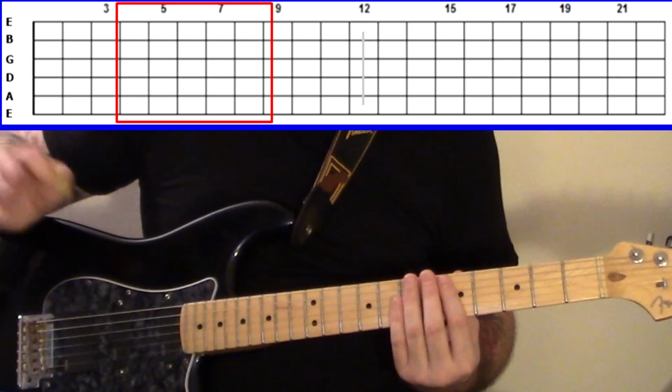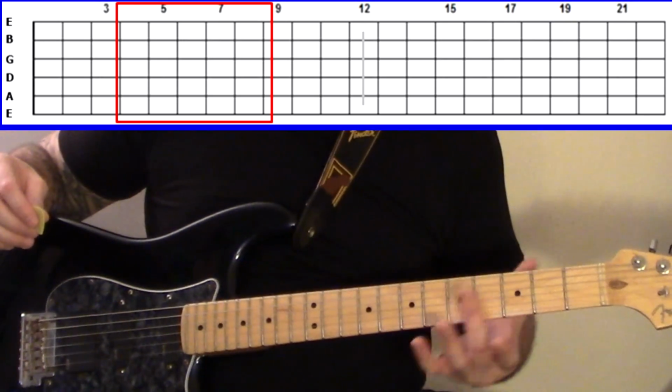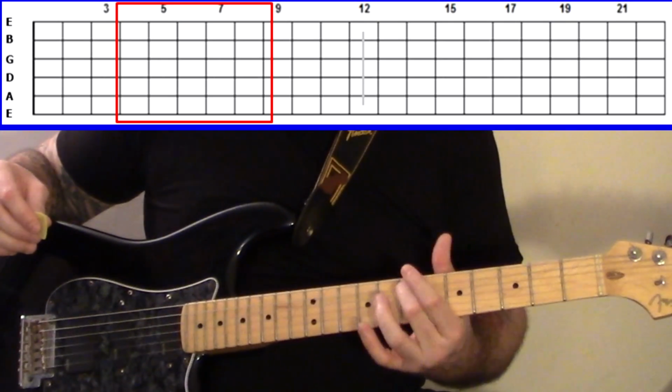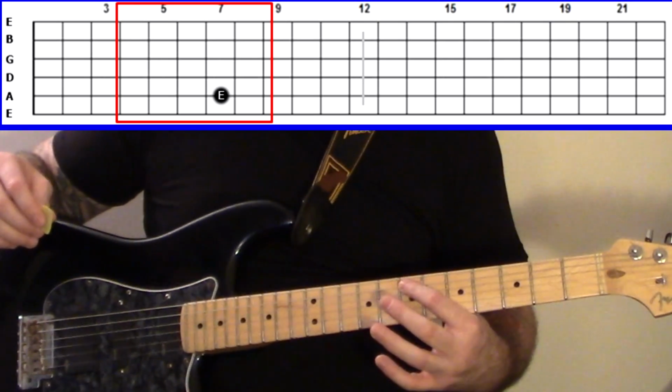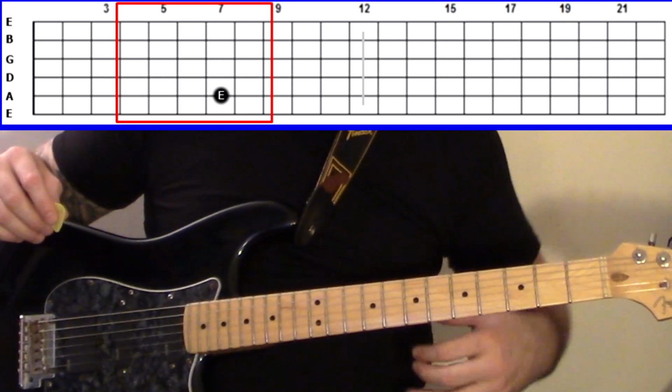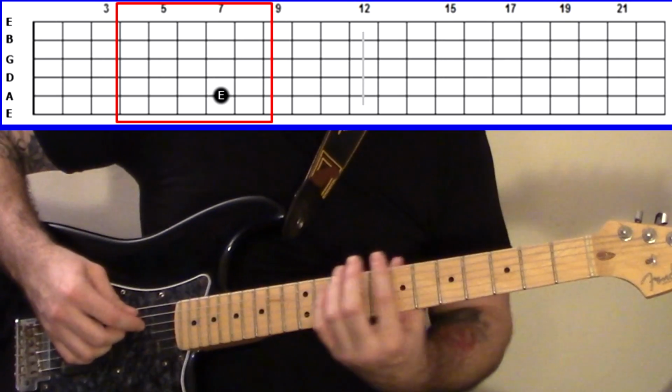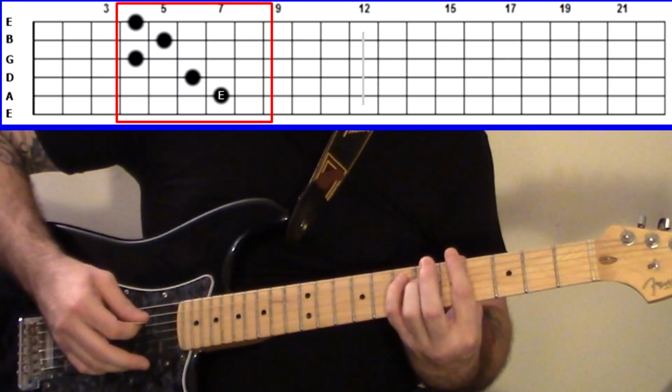And then the E would be your 3 chord. So let's find the note E. Here's your note E right here on the 7th fret. So again, the root is on the A string. So I'm either going to have the A shape or the C shape. So if I wanted to play an E major chord in the C shape, it would look like this.